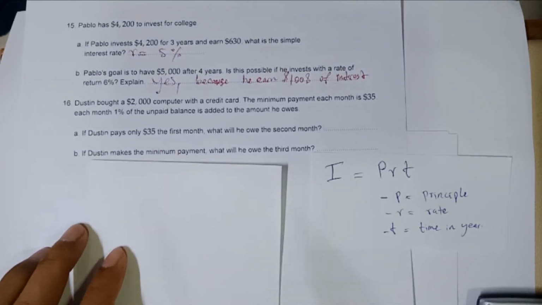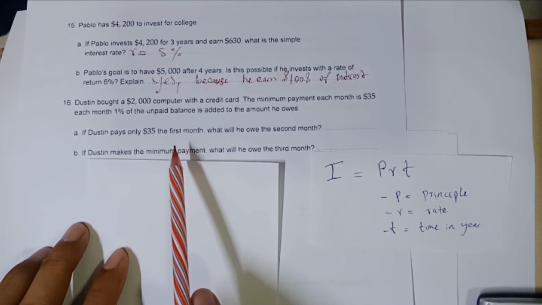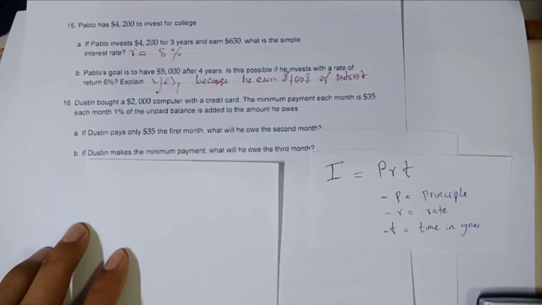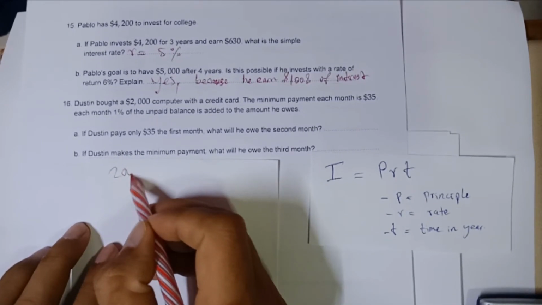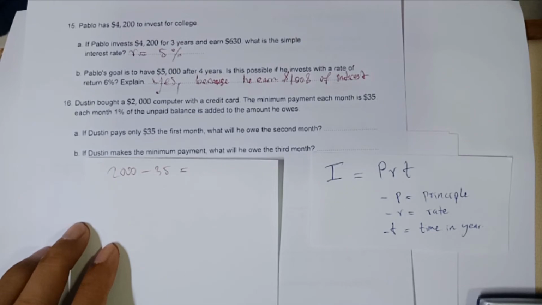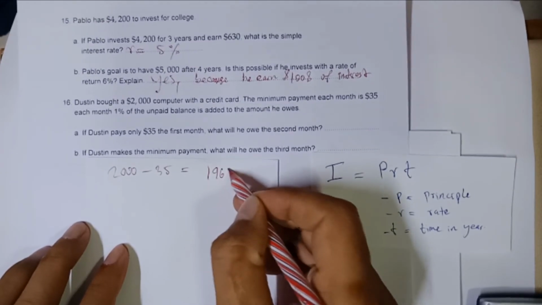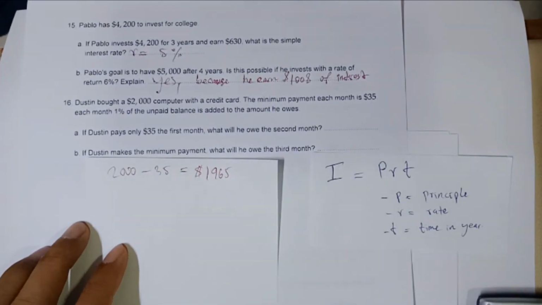All right, so let's try to find the amount that he owed after he paid the first month. So you have $2,000 minus the first payment, which is 35. Minus 35, that will give you $1,965 that he owed.